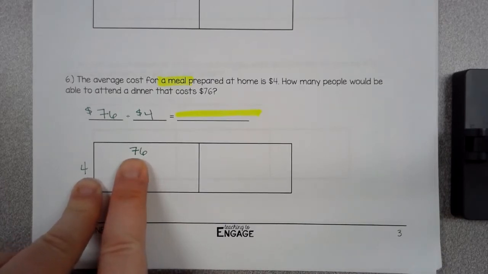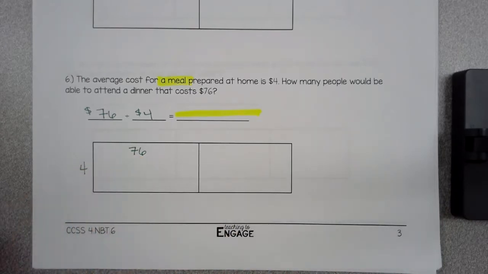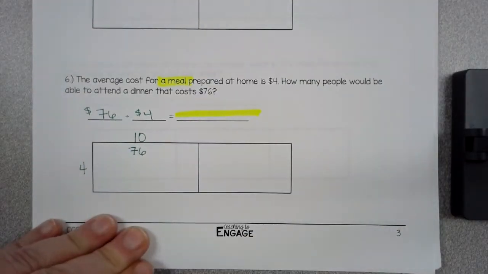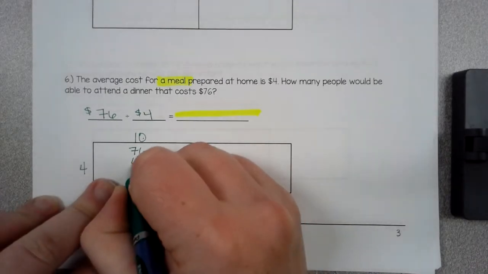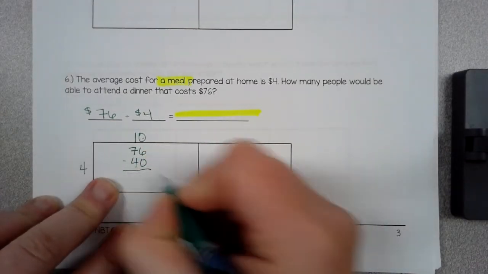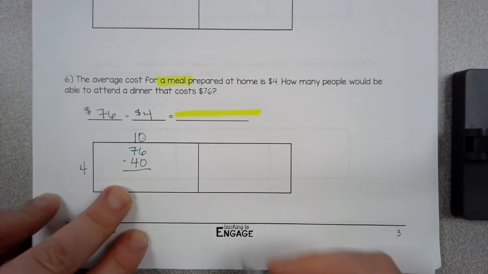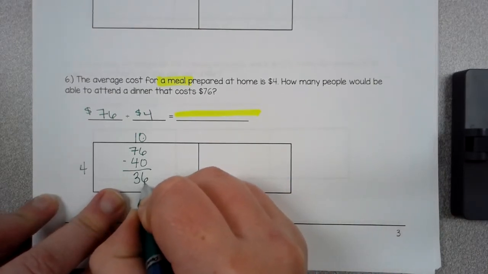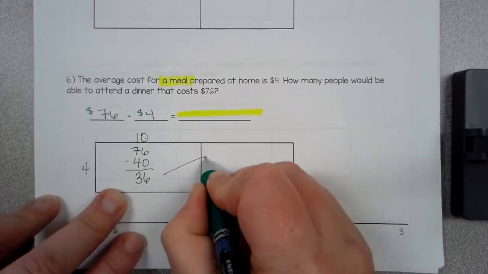How many times will 4 go into 7 without going over? Well, I know 4 times 1 is 4, and 4 times 2 is 8. So 1's not enough, but 2's too many. So I'm going to go with the 1. And that 1 is 10. So 10 times 4 is 40. So now I subtract. 76 minus 40 is 36. So kick that up.